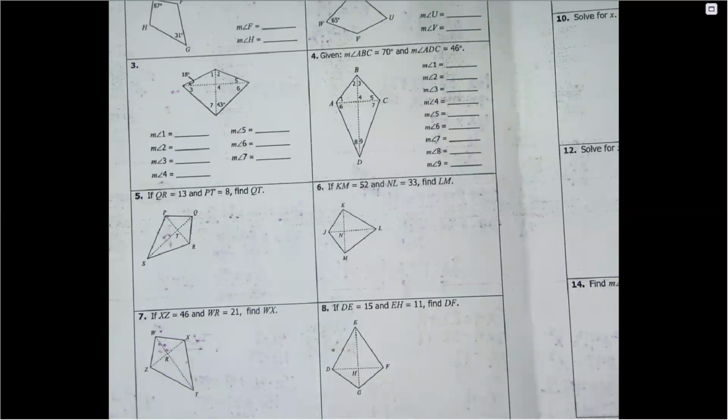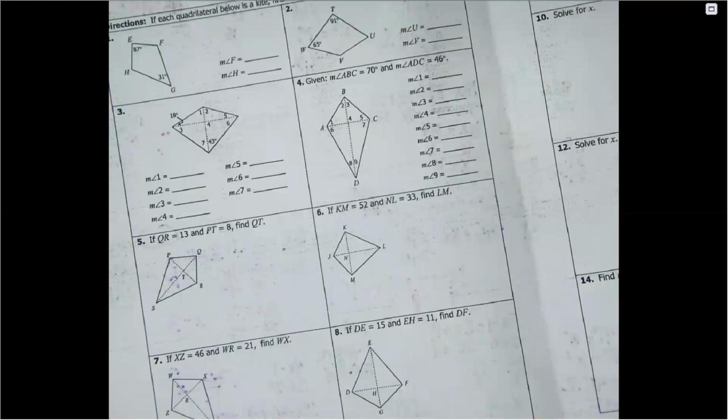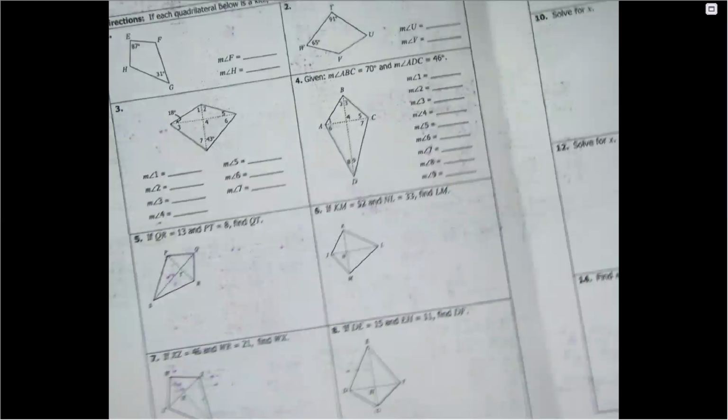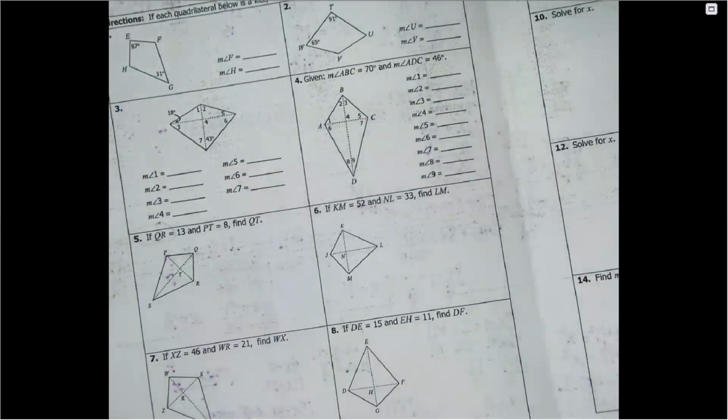Just like I did in class. My virtual students, you always submit your notes and your homework is also the evens. Everything on the front and then the evens. So I want to see your notes and I want to see the back.